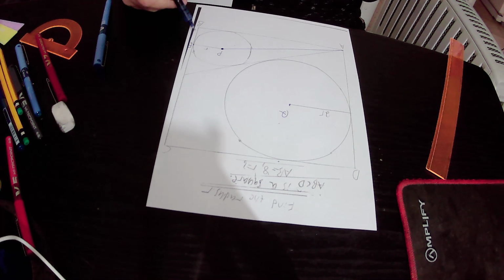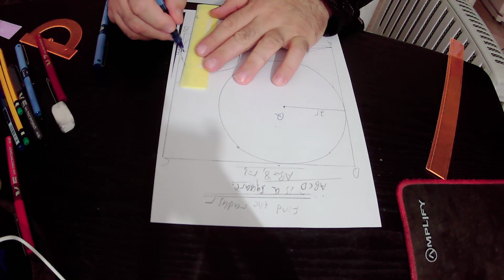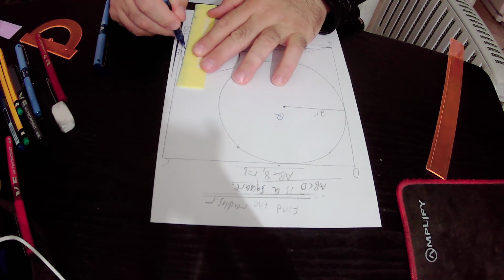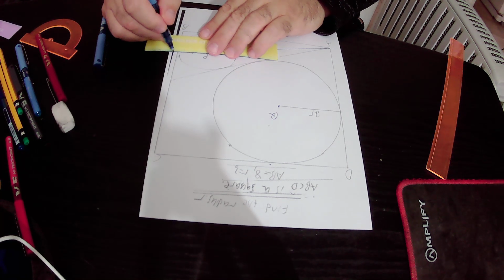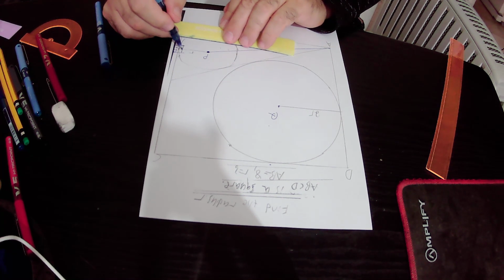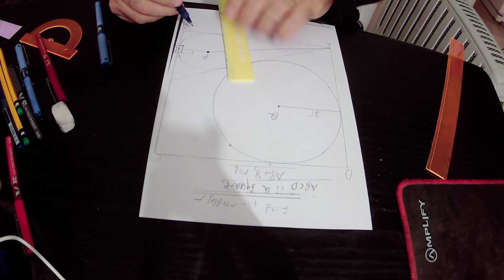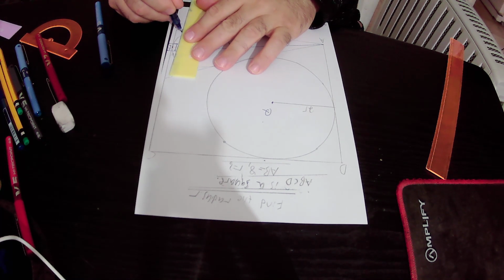Therefore, the tangent BC is perpendicular to this radius according to rule number 1. So here this angle will be equal to 90 degrees, and this angle will also be equal to 90 degrees. Okay, and we also know that all four angles of a square are right angles. Therefore, angle ABC is a right angle. It equals 90 degrees.